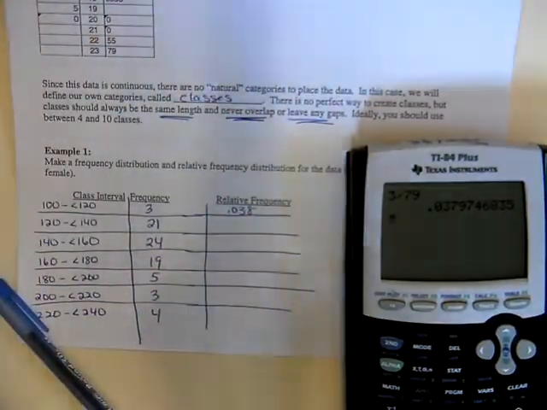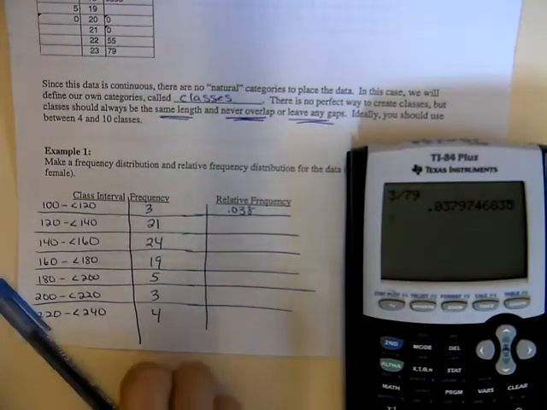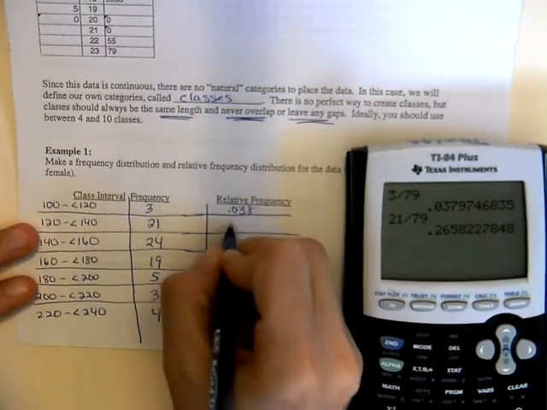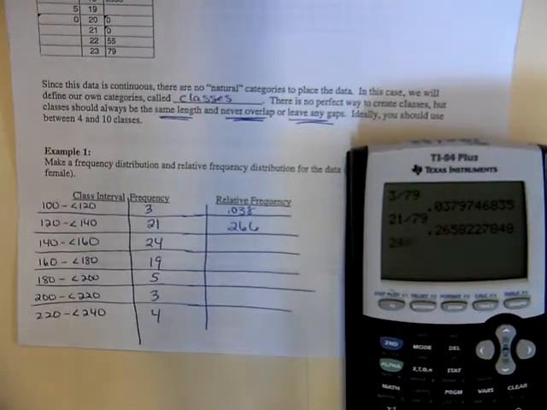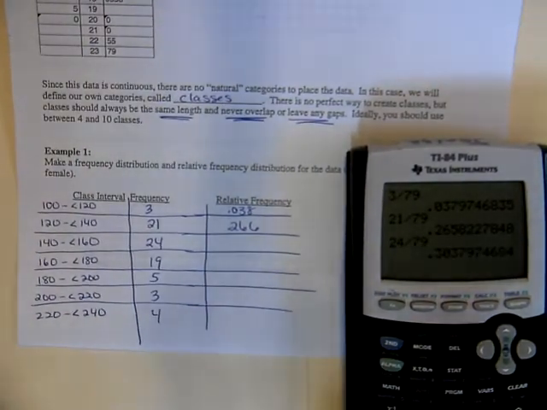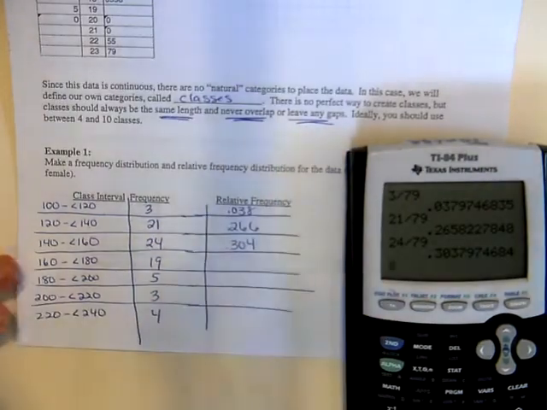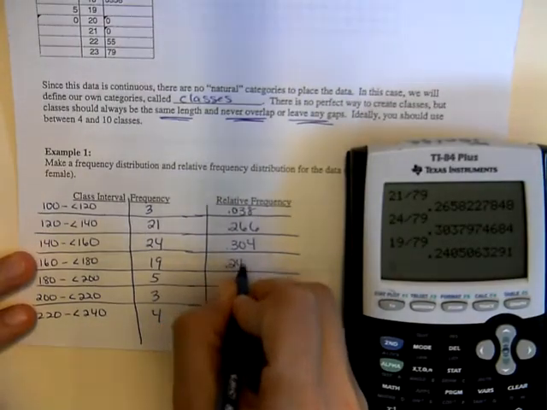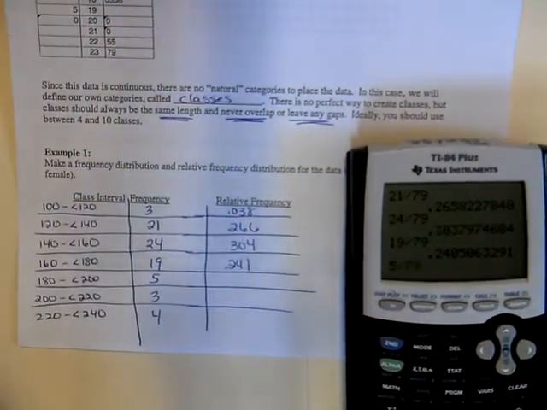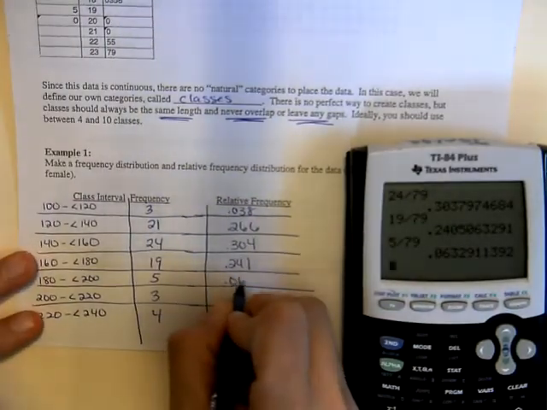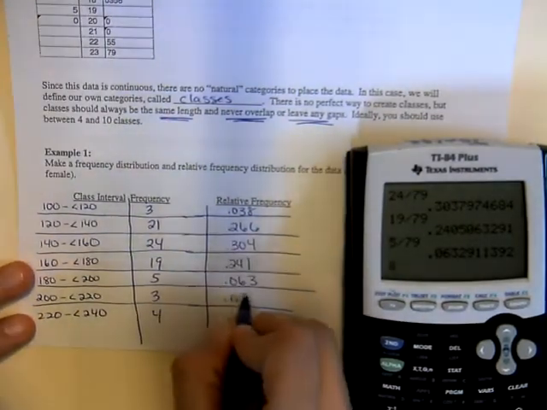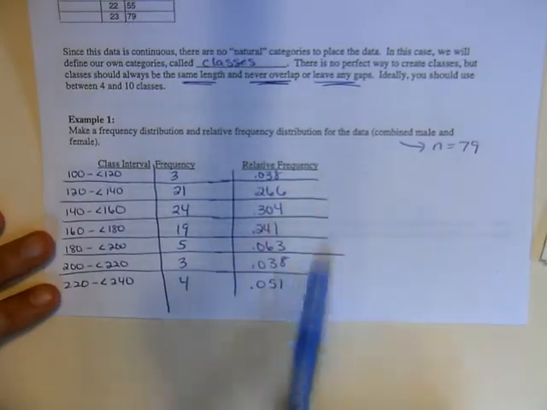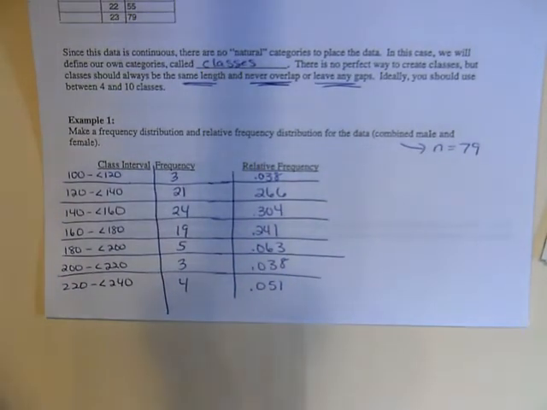I like to round relative frequency to at least 2 decimal places, if not 3. 21 divided by 79 is 0.266. 24 divided by 79 is 0.304. 19 divided by 79 is 0.241. 5 divided by 79 is 0.063. Then 0.038, and this one's 0.051. So there's our frequency and our relative frequency for the combined weights.